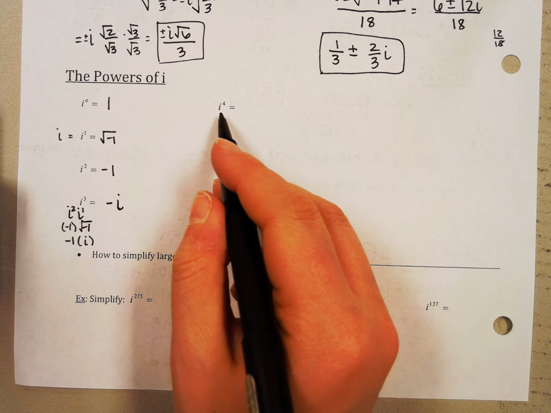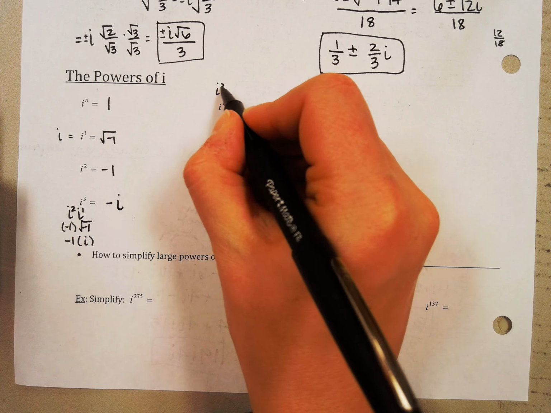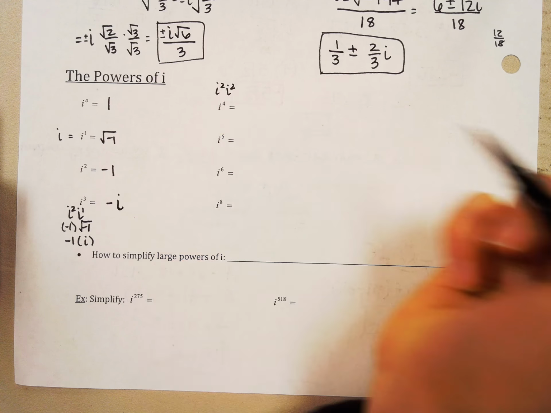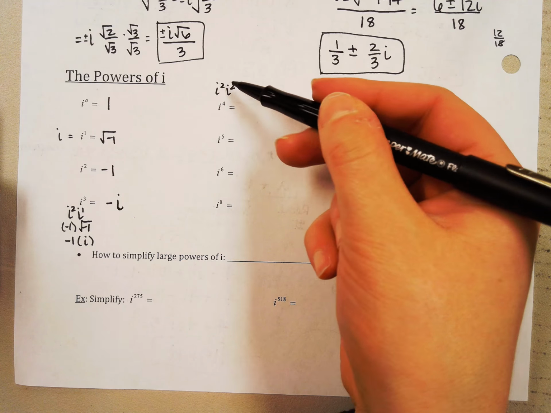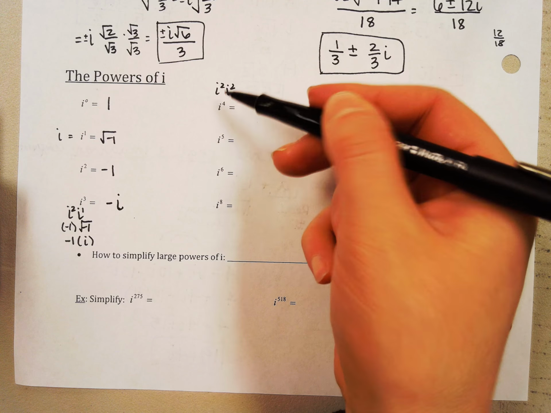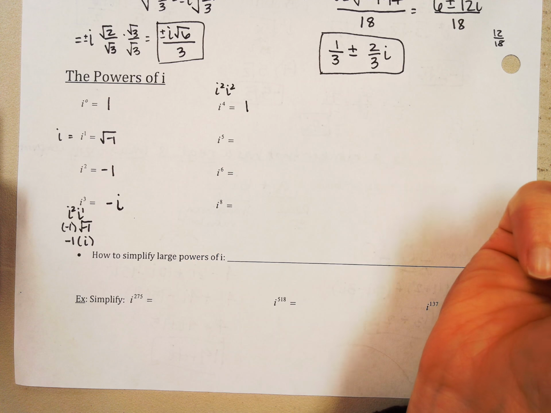Okay, well, i to the fourth power then is i squared times i squared. So we add those up to get 4. i squared is -1. i squared is -1. -1 times -1 is just +1.